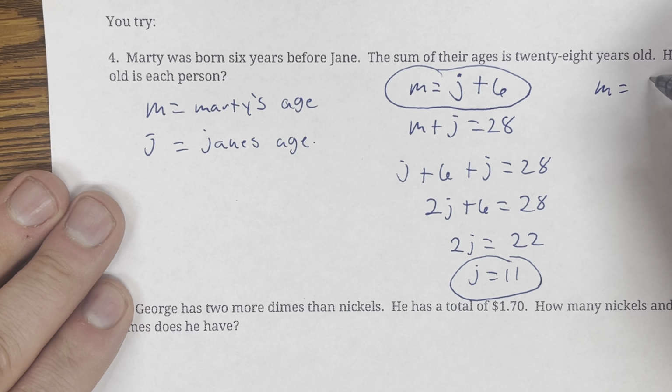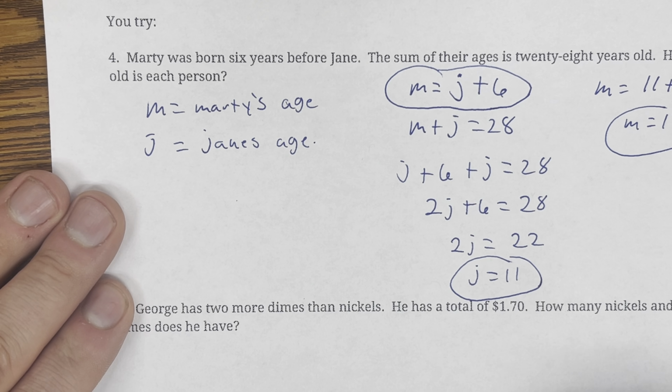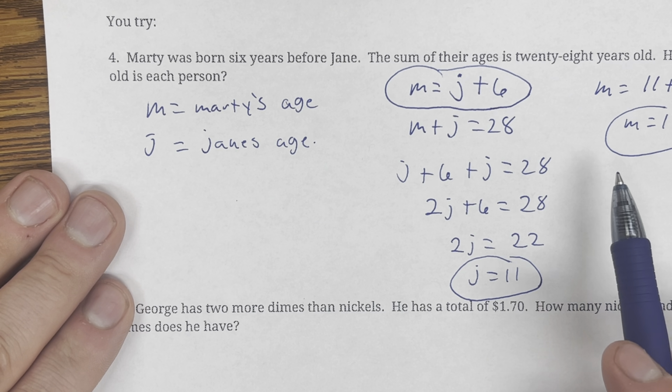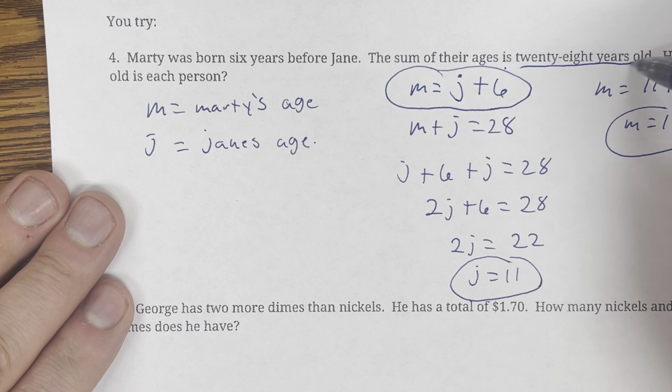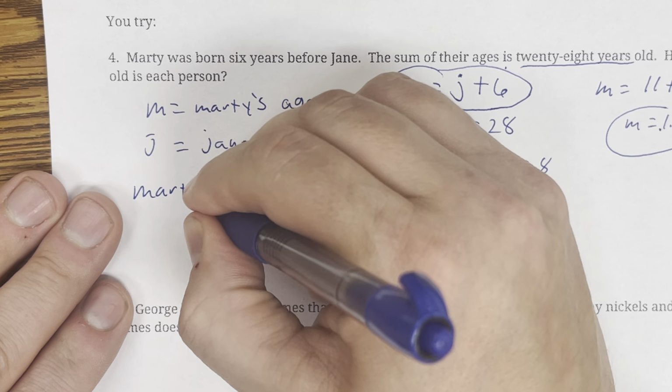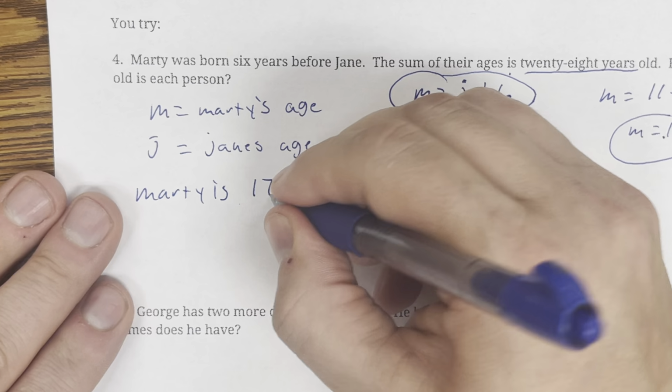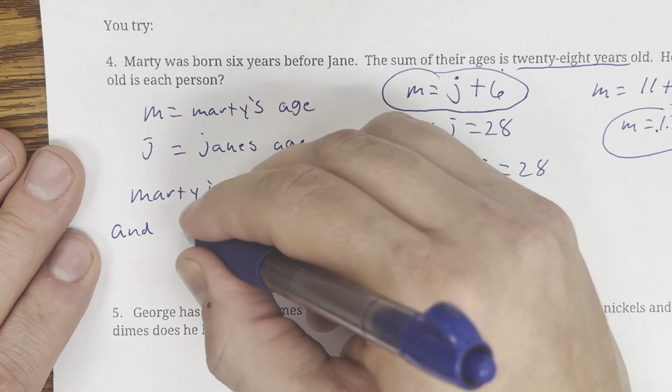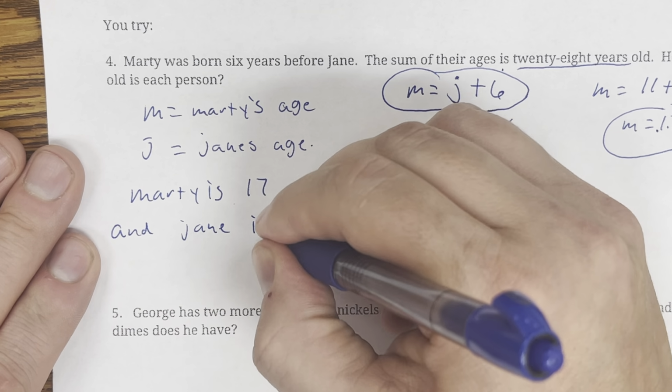Marty is equal to 11 plus 6, which is 17. So let's see here. It said that the sum of their ages was 28. 17 plus 11 is 28. And currently Marty is 6 years older than Jane. So Marty is 17 and Jane is 11.